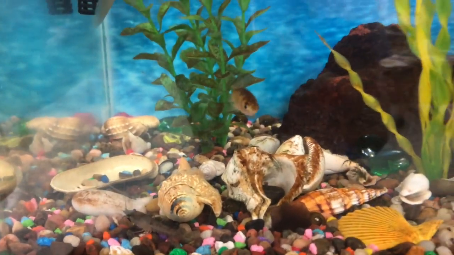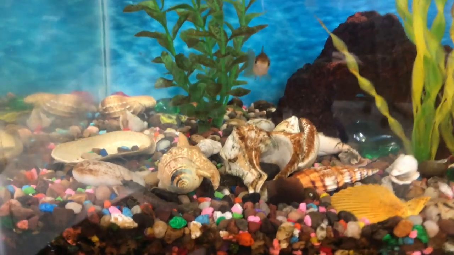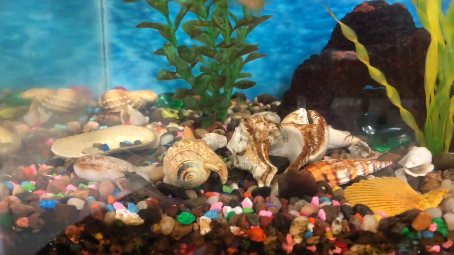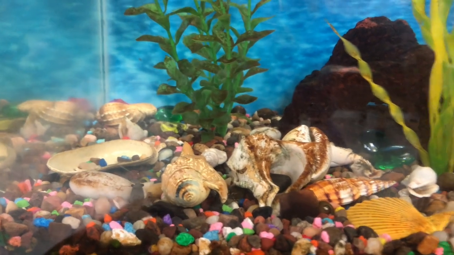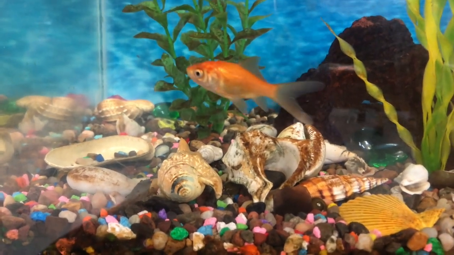So now we've introduced a new environmental factor to the fish tank. Now, crayfish breathe with gills, so they're just like fish. They breathe with gills.